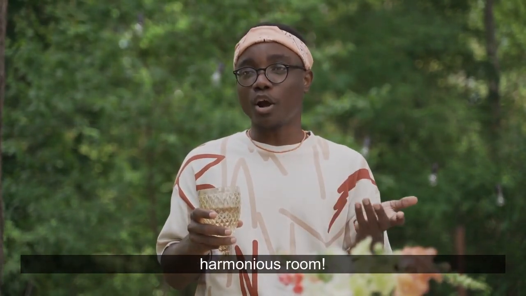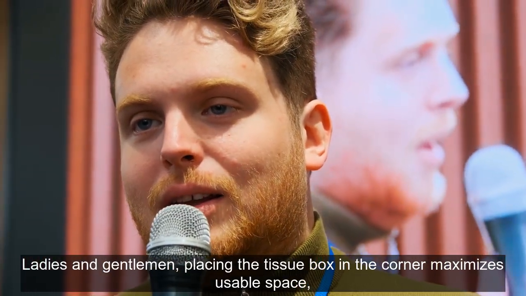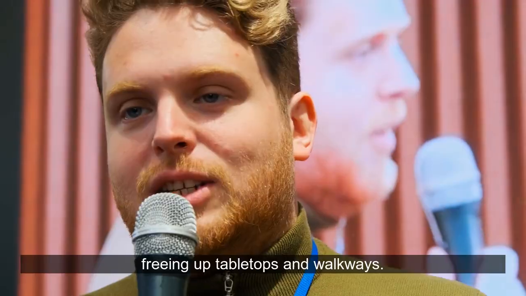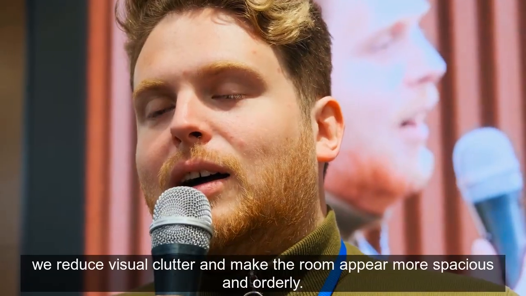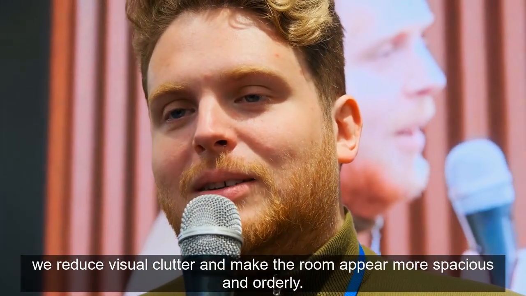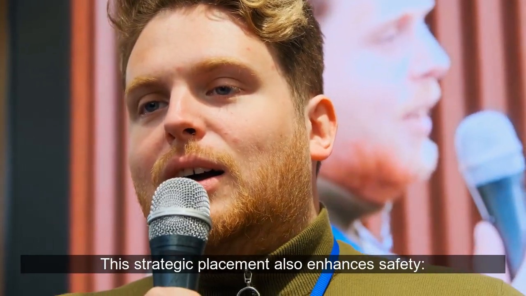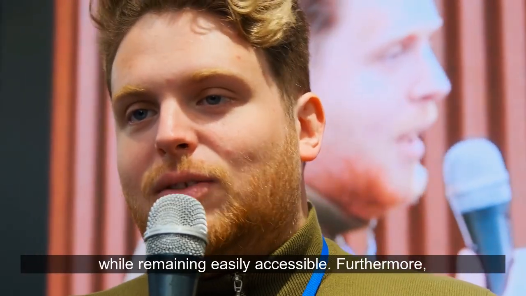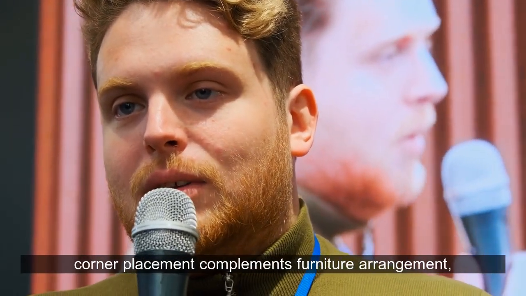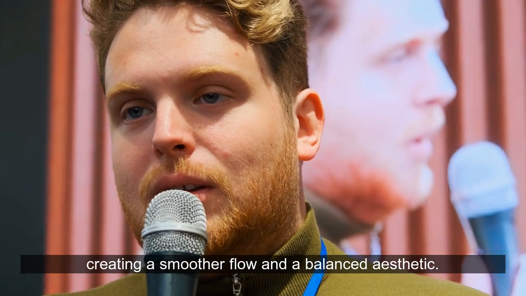Ladies and gentlemen, placing the tissue box in the corner maximizes usable space. By freeing up tabletops and walkways, by tucking it neatly against the wall, we reduce visual clutter and make the room appear more spacious and orderly. This strategic placement also ensures tissues stay out of the way of foot traffic and accidental spills while remaining easily accessible. Furthermore, it creates a smoother flow and a balanced aesthetic.